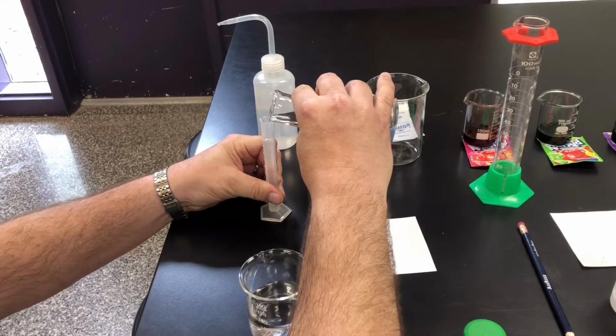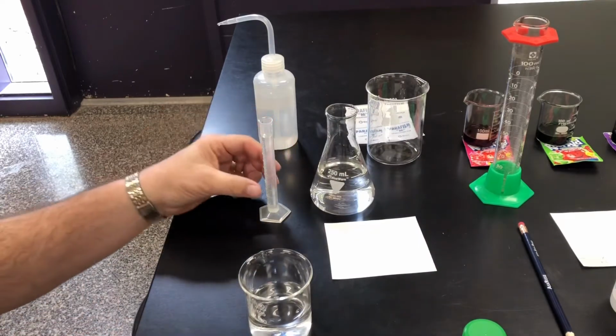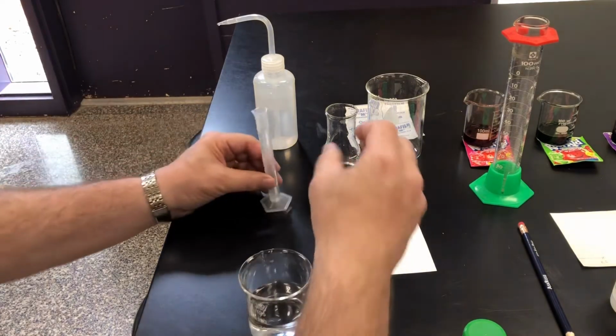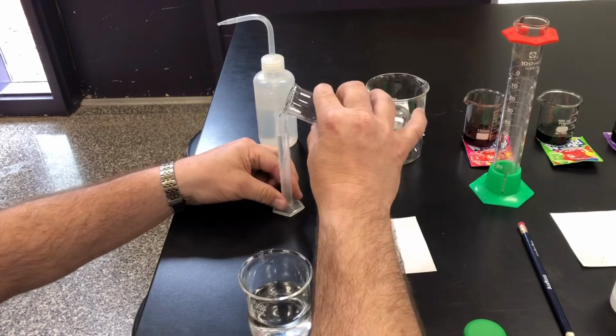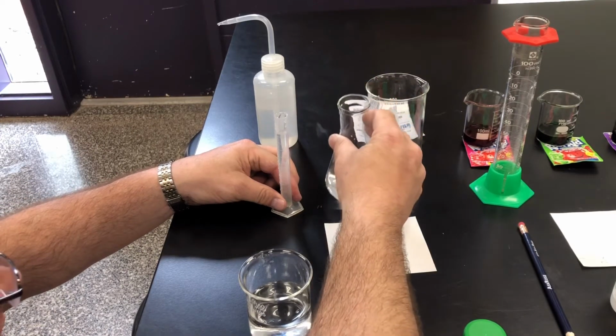What you didn't see is that I had already rinsed this once with salt solution, so it is salt only in there. There we go, there it is.